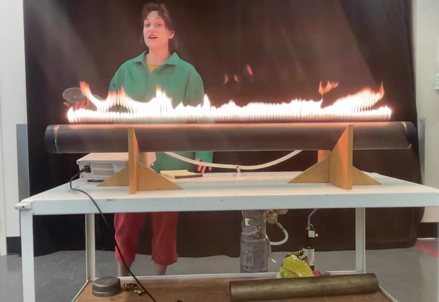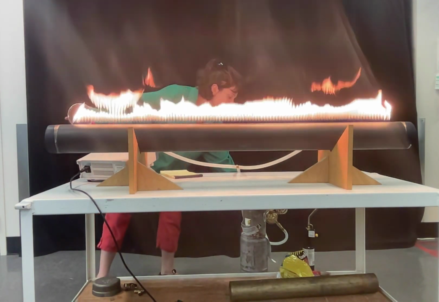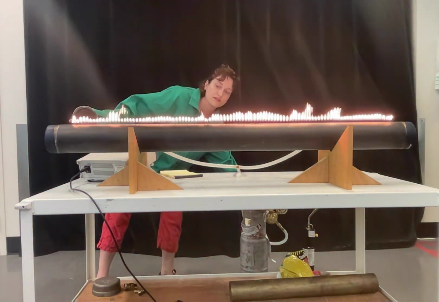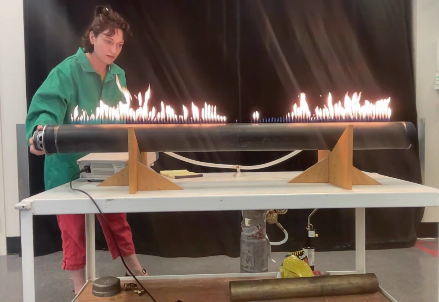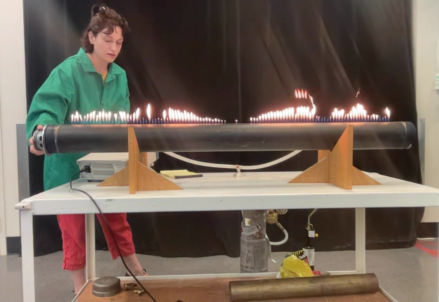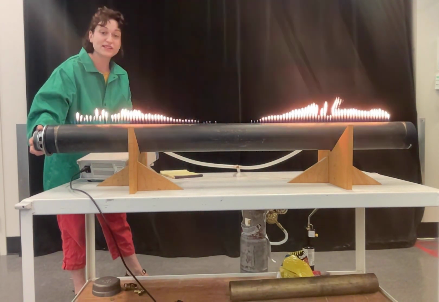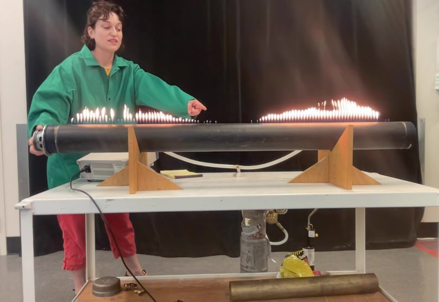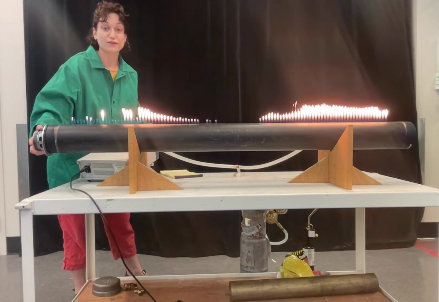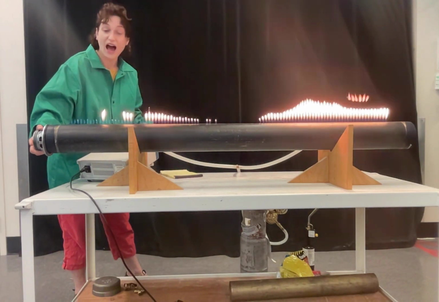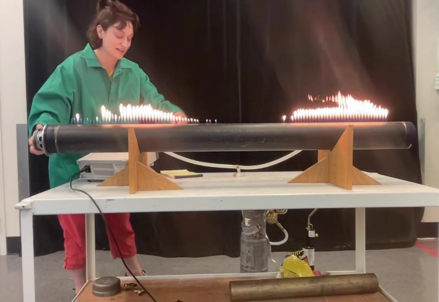The first one is about 150 hertz. Let's turn it down a little bit. We see we have one node in the middle. This is an area where the air pressure is at a minimum. And this is the first fundamental frequency of this tube. I can go to the second fundamental frequency of this tube. This should have two nodes, whereas this just has the one.